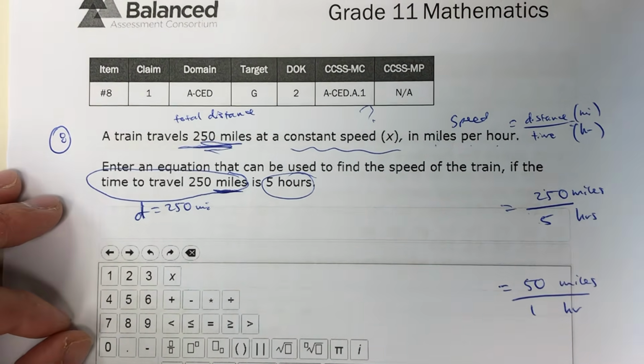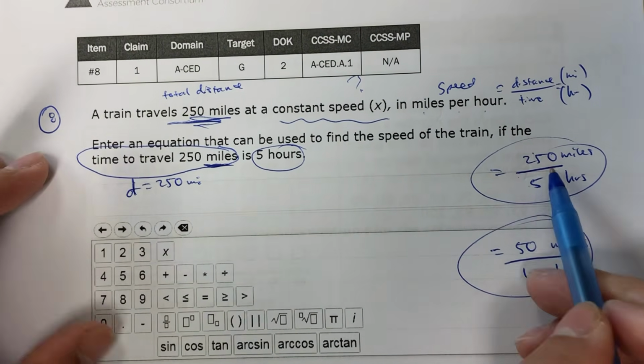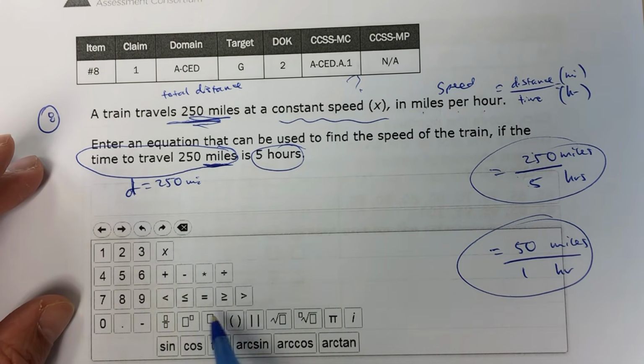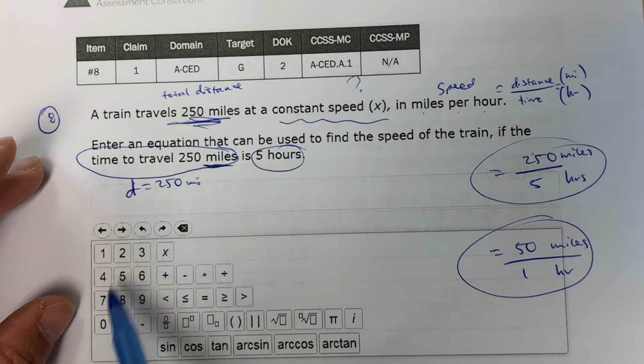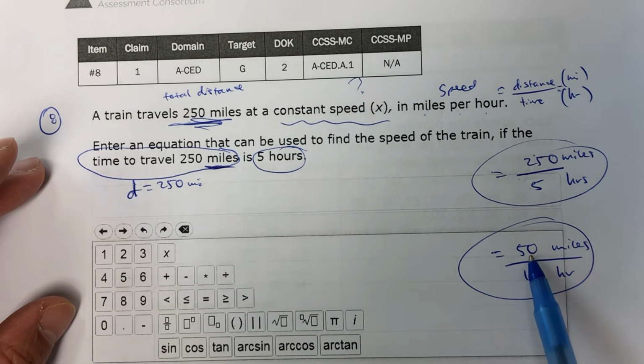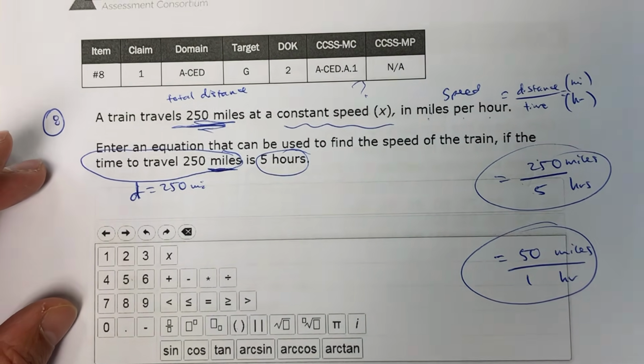So in here, you can actually type in 2 answers. You can type in 250 divided by 5, or we can also do 50. You can just type in 50 as your answer. And either of those would be the correct answer.